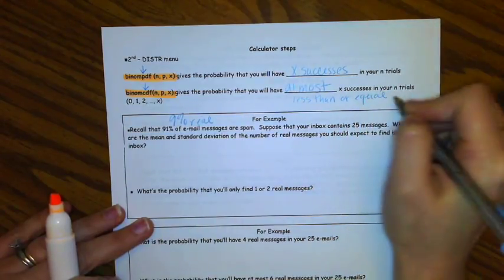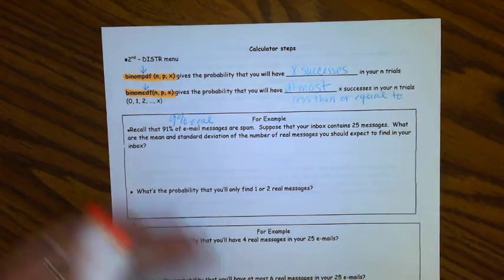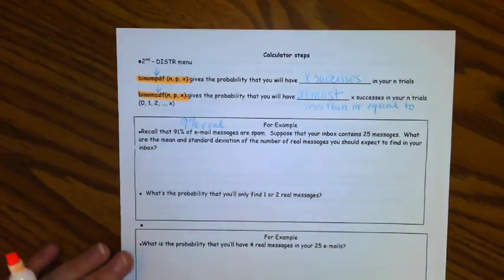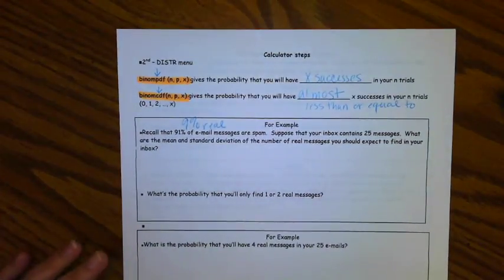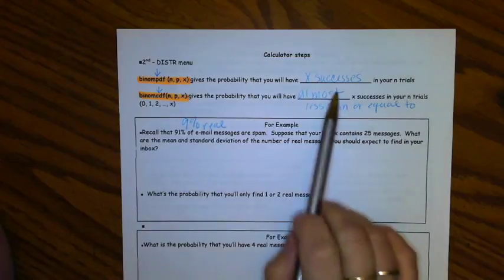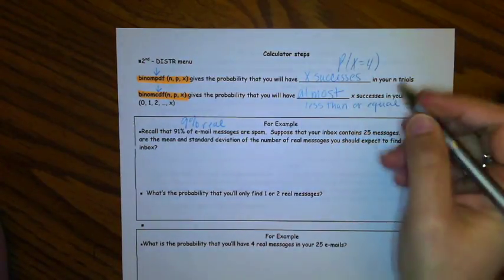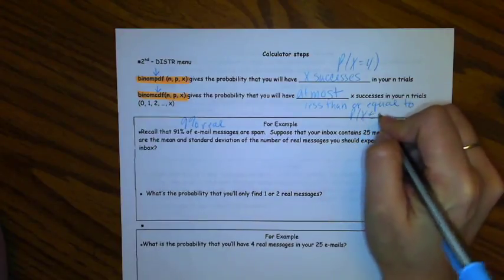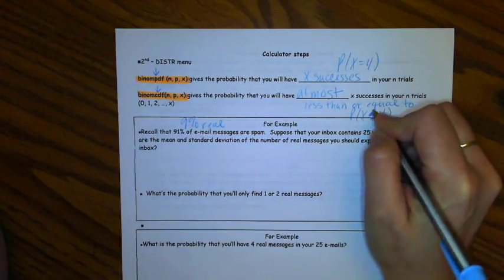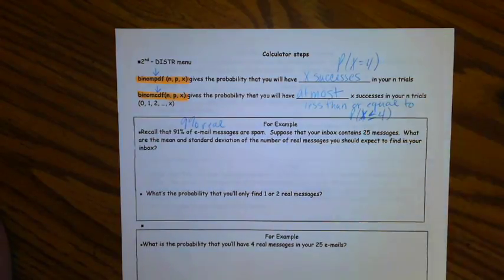Same thing as geometric. The C and the P mean the same thing, just like they did in geometric. So it's just a matter of you deciding, is it something like, what's the probability we have 4? Or is it what's the probability we have 4 or less? Or at most 4, same thing, okay? So it's just a matter of deciding which one you're talking about.